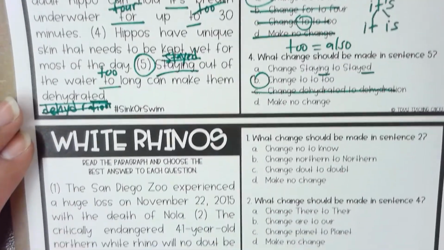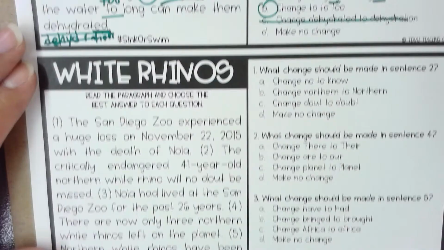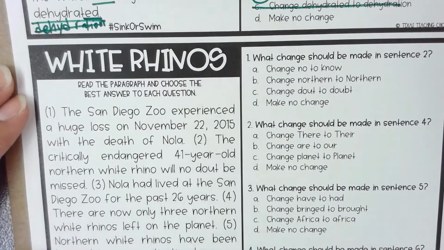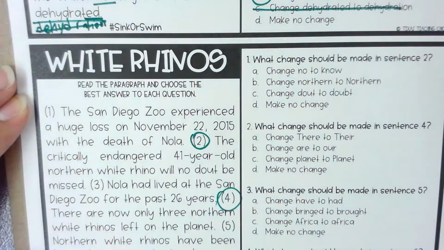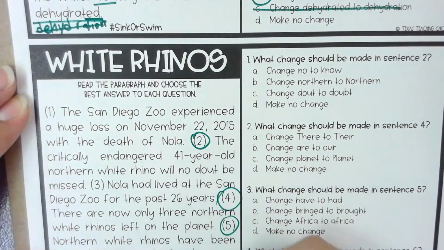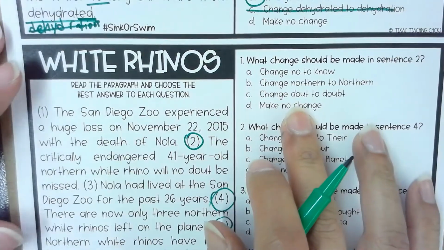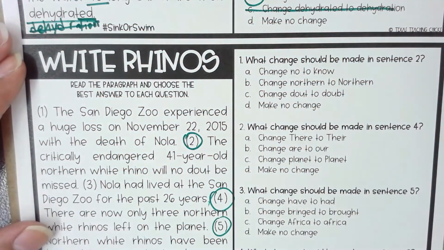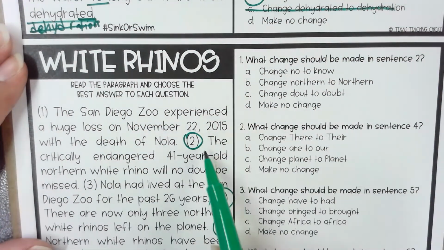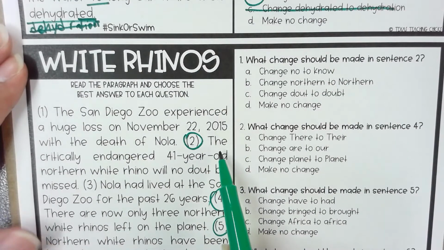Now, let's look at white rhinos. On this one, we're going to be looking at sentence 2, 4, 5, and 6. Let's get started. Change no to know. That's a homophone word. It sounds the same, but it's spelled differently. Let's look at the sentence first. Read it out loud.